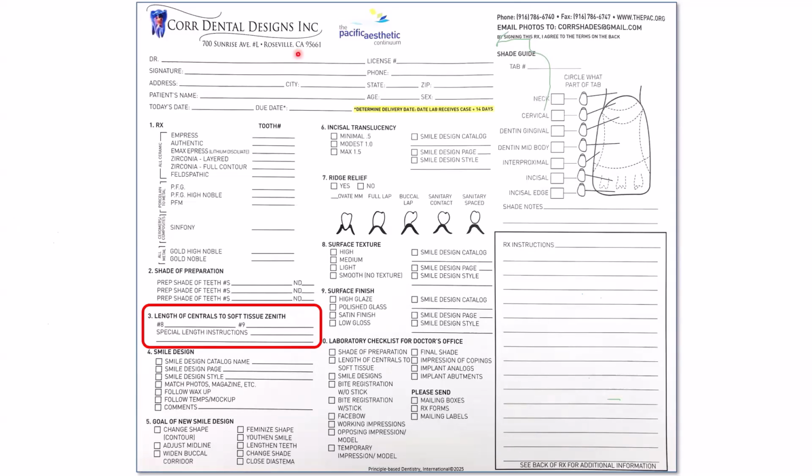So how long are the stencils going to be? You write down tooth number 8 is going to be 11 millimeters long, and tooth number 9 is going to be 11 millimeters long, whatever it is that you selected. Down here, you tell the lab, what's your smile design? Or maybe you have some photos or magazine pictures. You send that to the lab and tell the lab, please match this shape of these teeth to the diagnostic wax up.